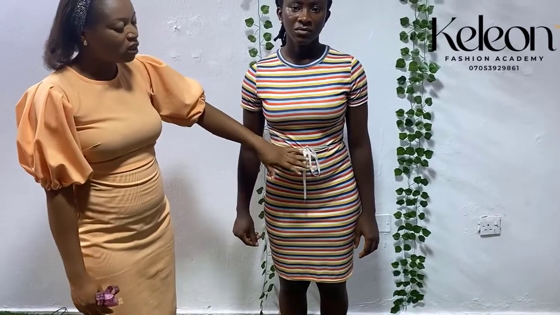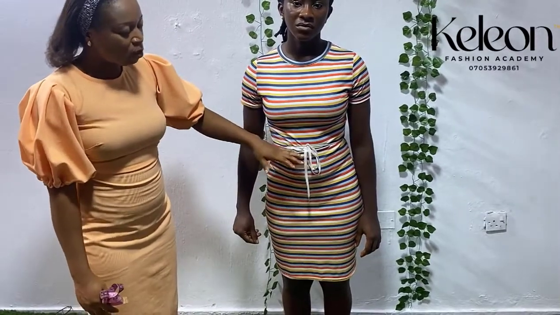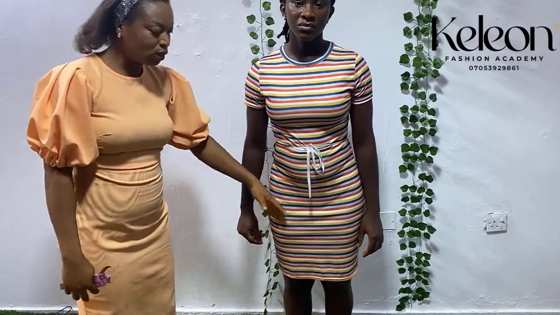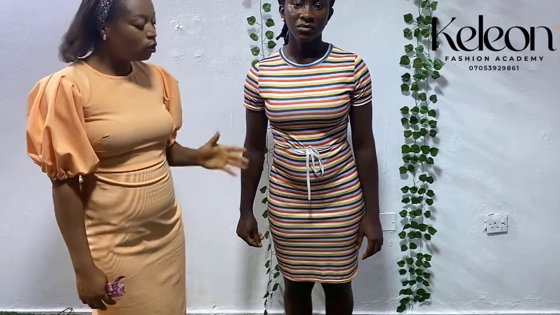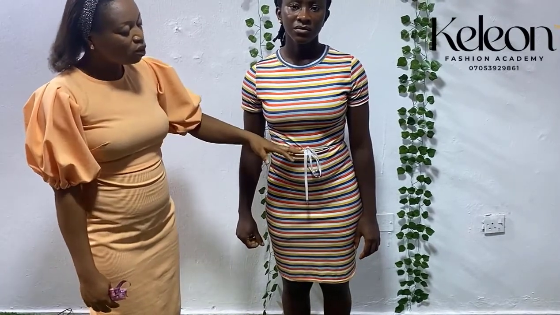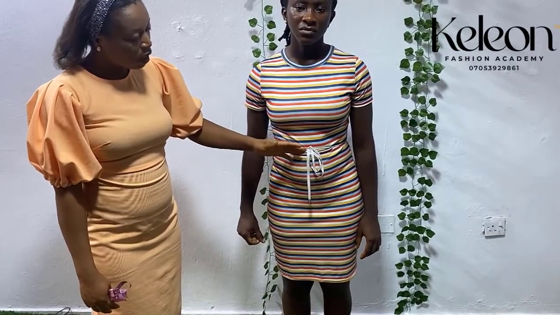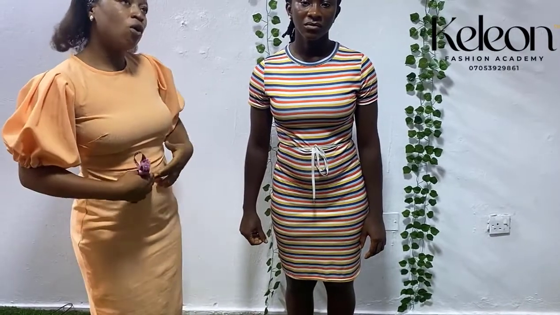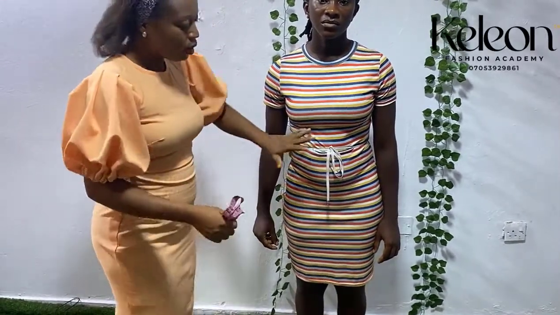So if her waist measurement is 28 and her hip measurement is 40, and my waist measurement is 34 and my hip measurement is 40, you still agree with me that she has more curves than me, because the difference between her waist and her hip, that is 40 and 28, is 12 inches, while mine, 34 and 40, is 6 inches. So I hope you understand what I'm trying to say. So that is it.